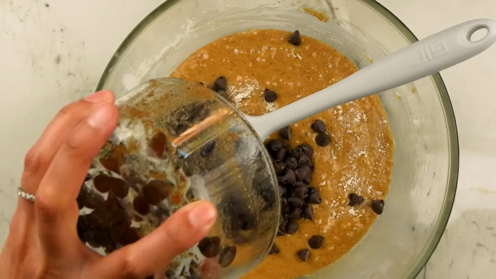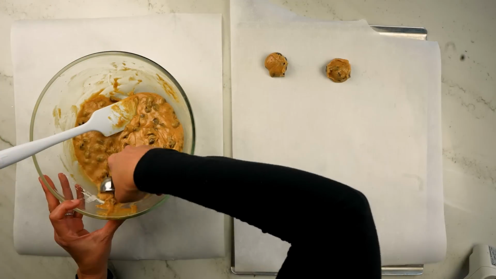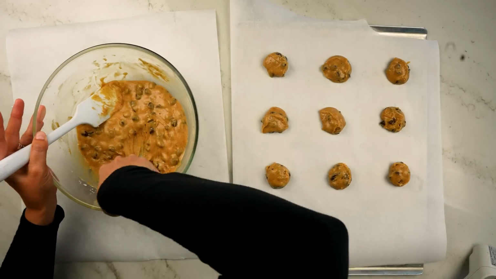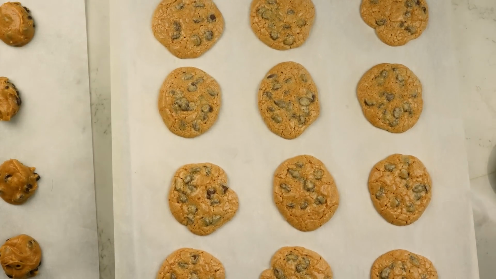That's because we're limited to the outer surface of the cookie for these flavor molecules to form, because that's where it gets the hottest. Remember that we need that high temperature, so using brown butter distributes mature Maillard reaction flavors throughout the cookie dough before you even put them in the oven.